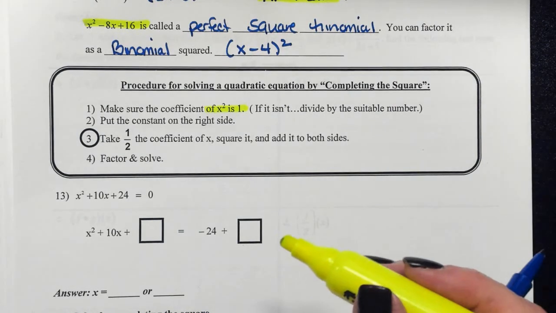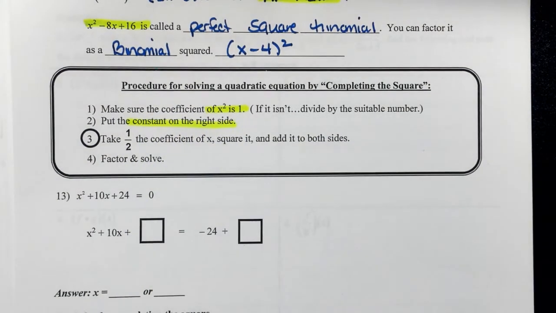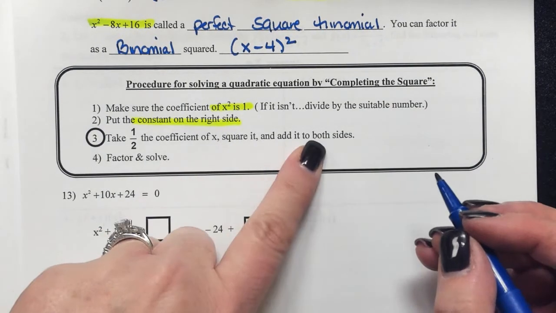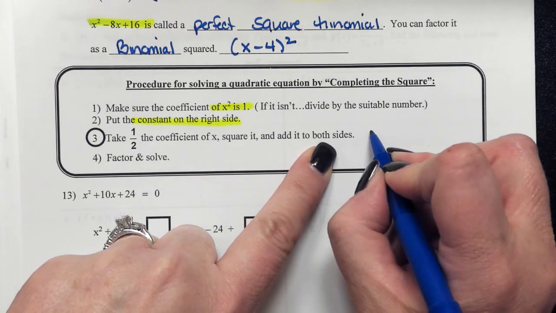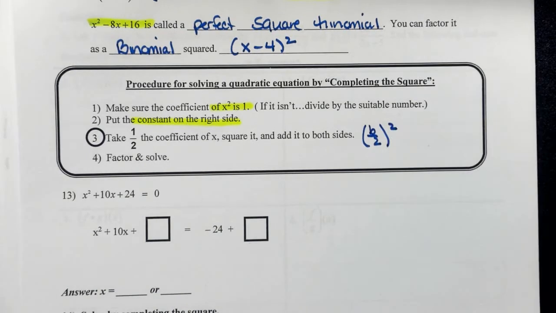So unlike factoring or quadratic formula, you want to move the constant on the other side of the equation. So you only want x's on one side, constants on the other. You take half of the coefficient of x and you square it. So whatever number's in front of x, your b over 2, and you're going to square it. That's the formula for completing the square. And then you factor and solve.